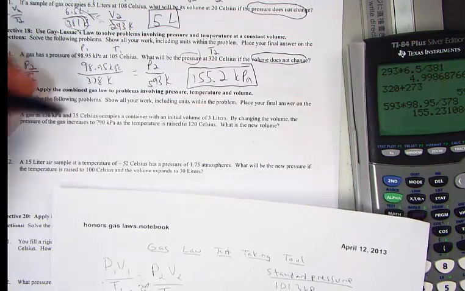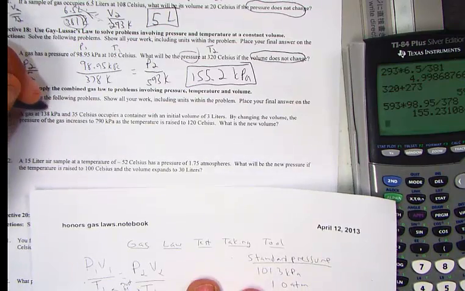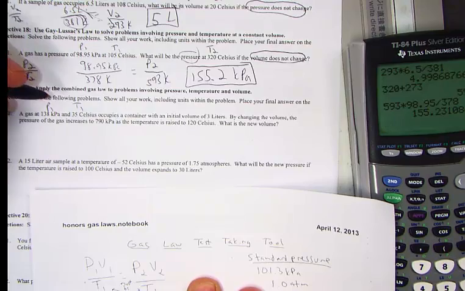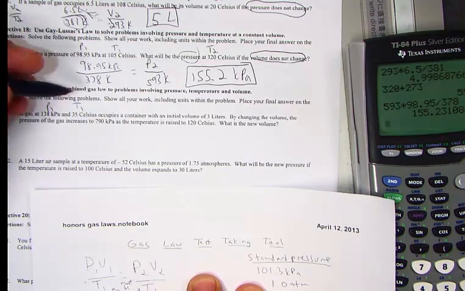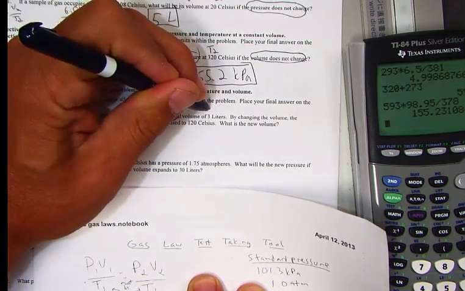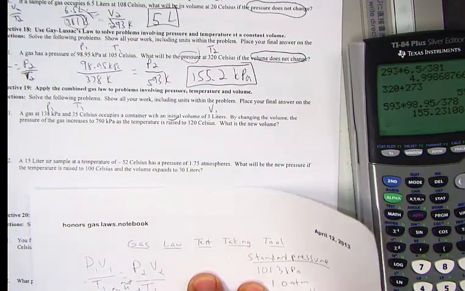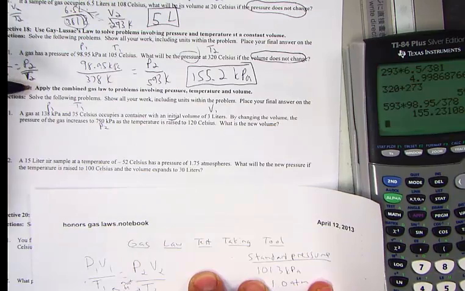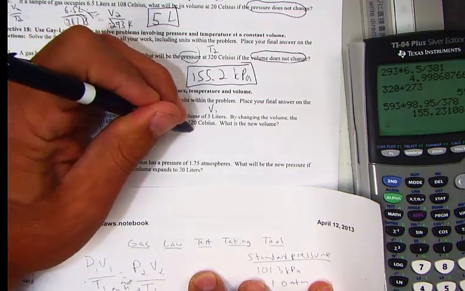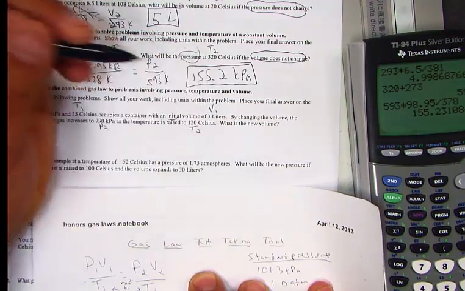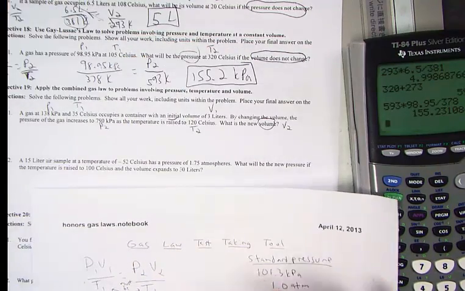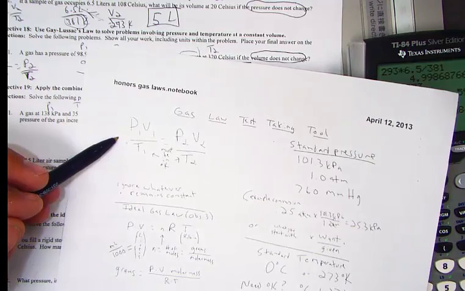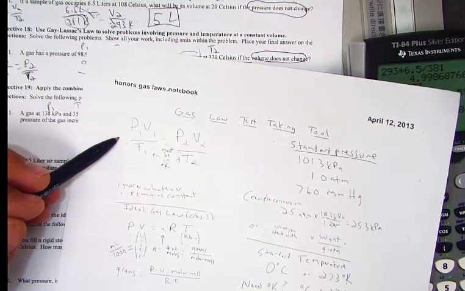A gas at 138 kilopascals, that's pressure 1. 35 Celsius, that's temperature 1. We'll change that later. Occupies a container with an initial volume, that must be volume 1. By changing the volume, the pressure of the gas increases. There's a pressure 2. As the temp is raised to, here's a temperature 2. What is the new volume? Volume 2. Here's my formula. P1 V1 over T1 equals P2 V2 over T2.